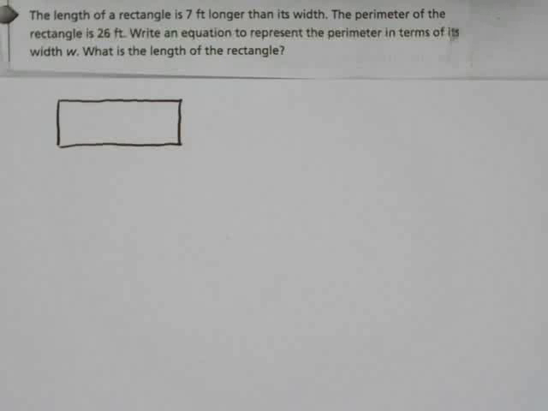In this video, we're going to solve a word problem that uses the distributive property as part of its solution. So let's read the problem and then figure out what it is that we need to do. The length of a rectangle is 7 feet longer than its width. The perimeter of the rectangle is 26 feet. Write an equation to represent the perimeter in terms of its width, W. What is the length of the rectangle?